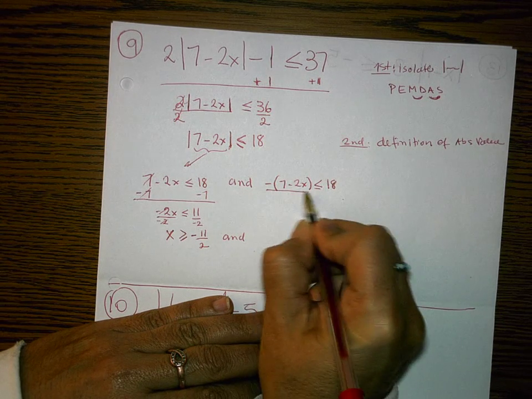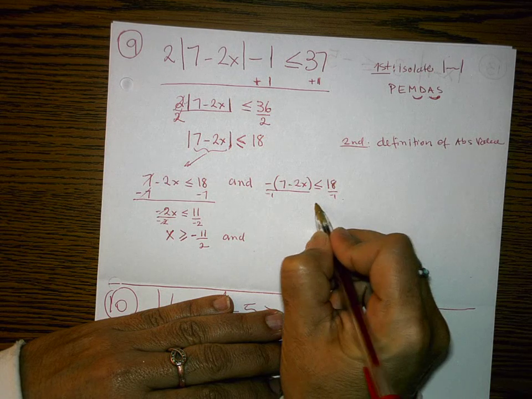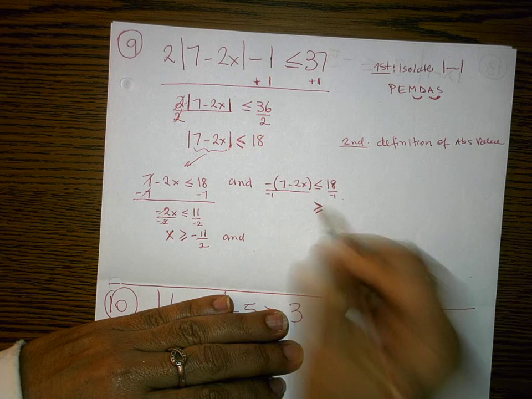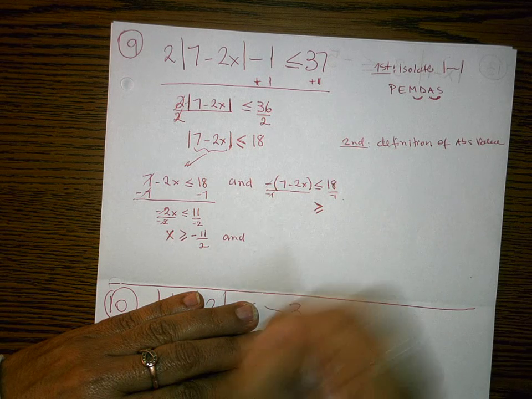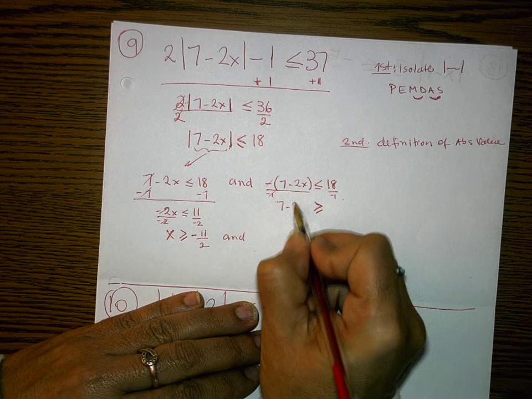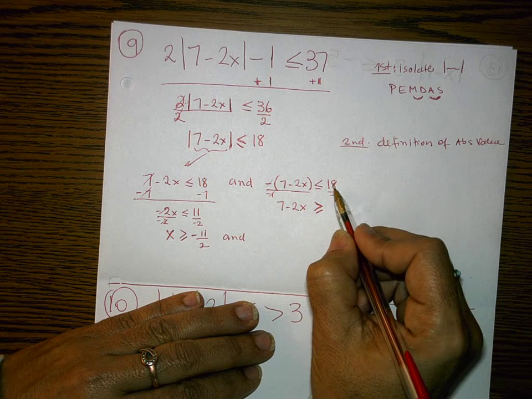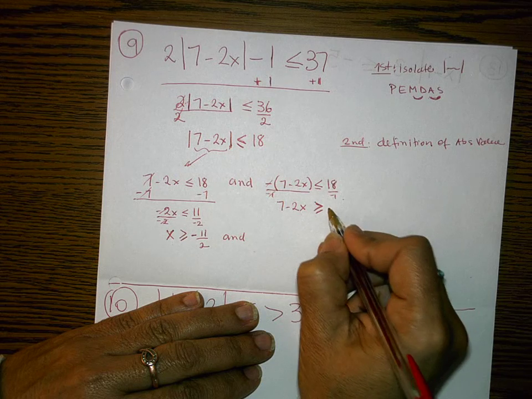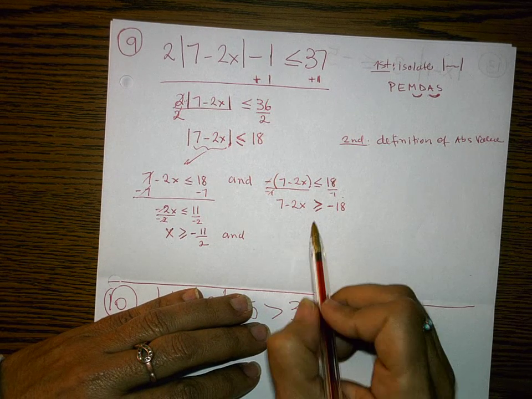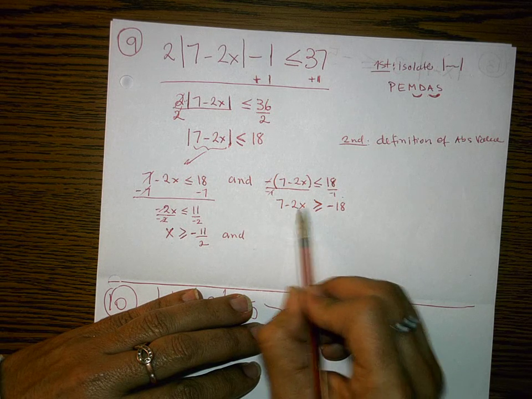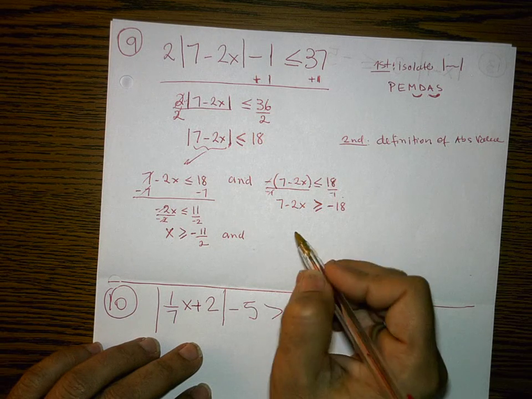I'm going to divide by a negative and divide by a negative on the right. Immediately, before I forget, let me flip the inequality. And negative 1 divided by negative 1 is just a 1 times my quantity of 7 minus 2x. And positive 18 divided by a negative 1 is negative 18. And then I look at this and I say, 7 minus 2x is greater than or equal to negative 18. I can keep going on my solution here.